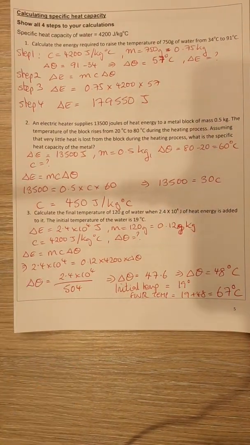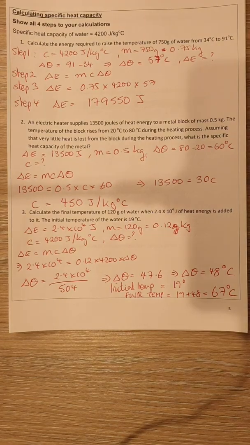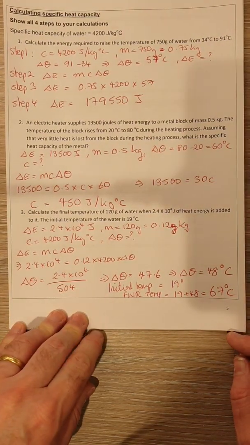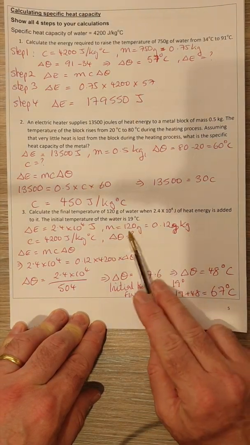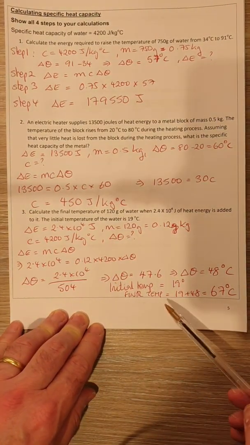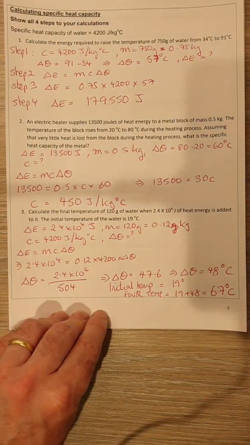Okay, so here we have the other 2 questions. Make sure you pause the video so that you can check your answers, and watch out for where I've done conversions, for example here, and where the equation has had to be rearranged to see how that worked.